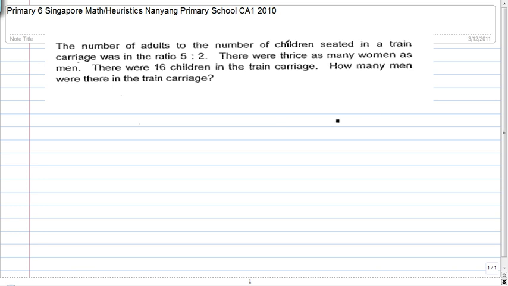The number of adults to the number of children seated in the train was 5:2. So adults to children was 5:2. Now there were thrice as many women as men. Shall we represent this as a ratio? So women to men is 3:1.